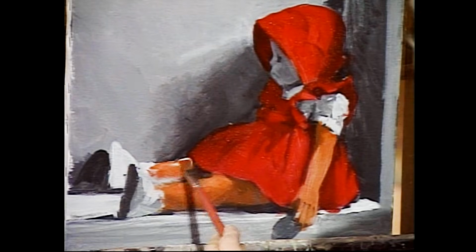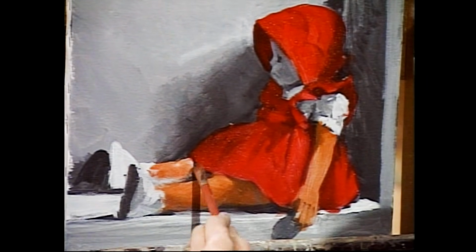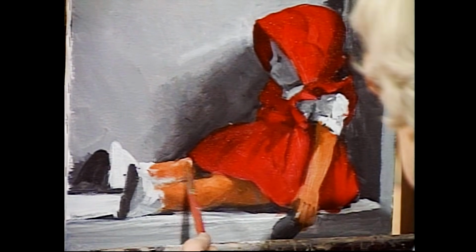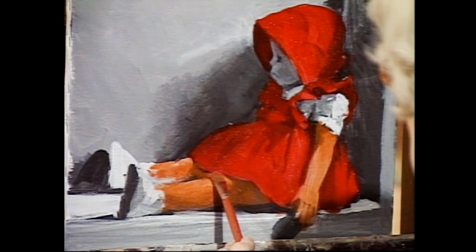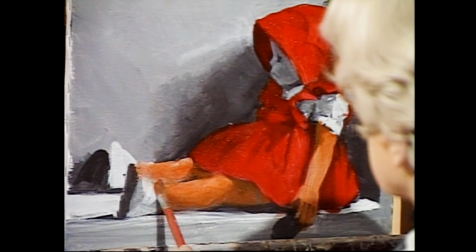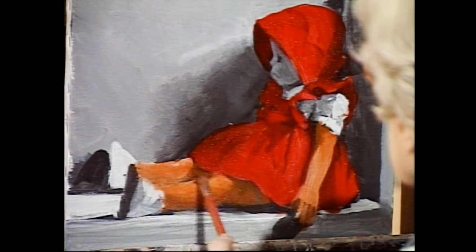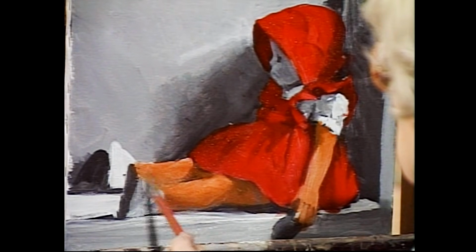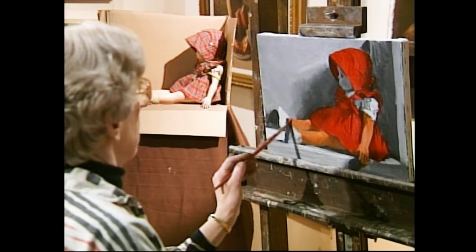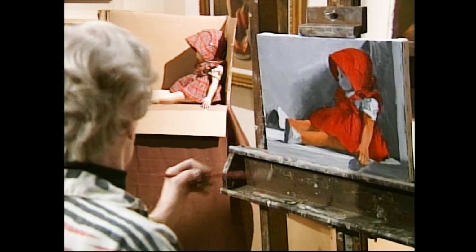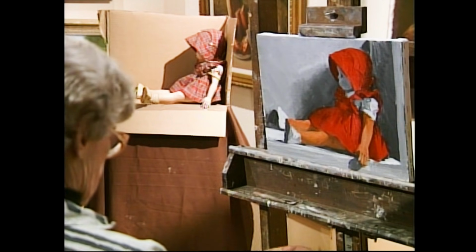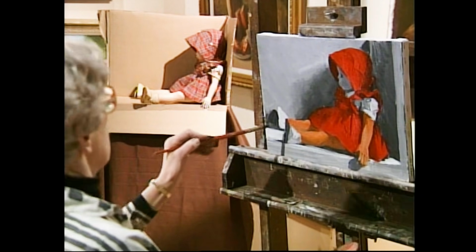If I were working from a live model, I would have already had to have given her a rest. I would have already had to adjust to the fact that she was a fidgeter. And this one's sitting just as quietly and as nice as can be. And those little old shoes. My goodness.